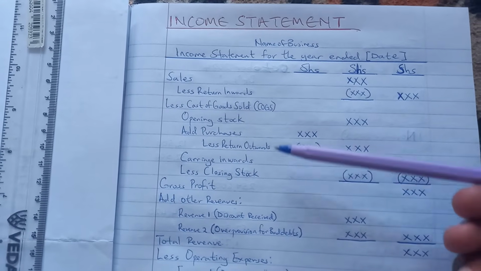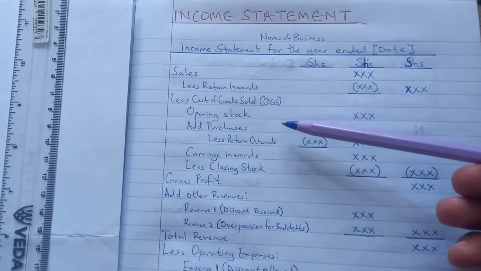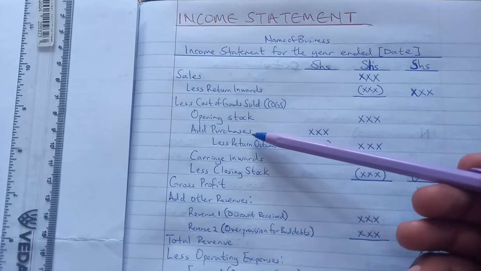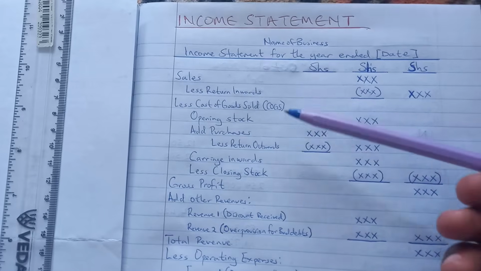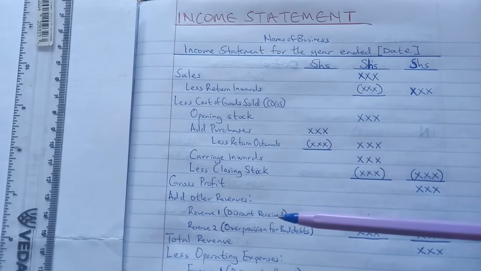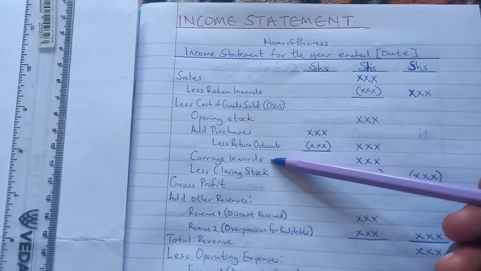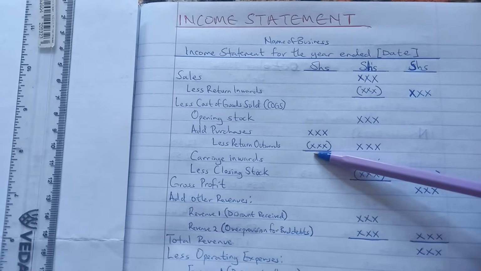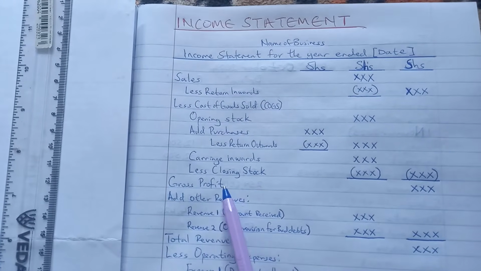Here we will just assume a business which operates in a manner that they purchase goods and they sell them to make income for the business. So in this business, the main activity is they buy goods and they sell them. When they buy and sell, they get gross profit.